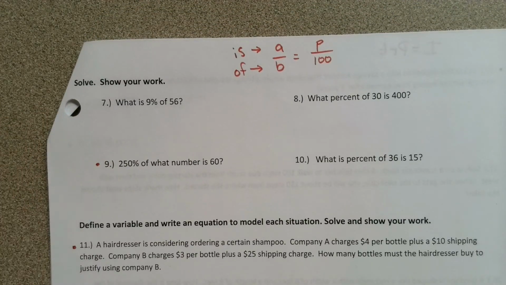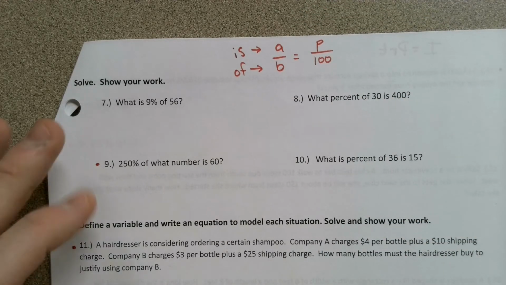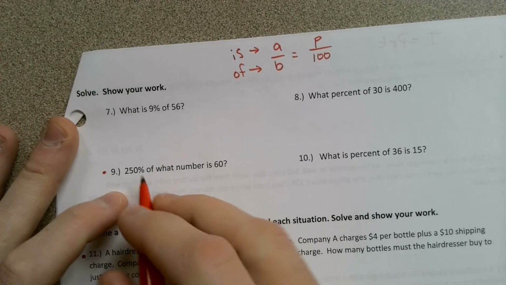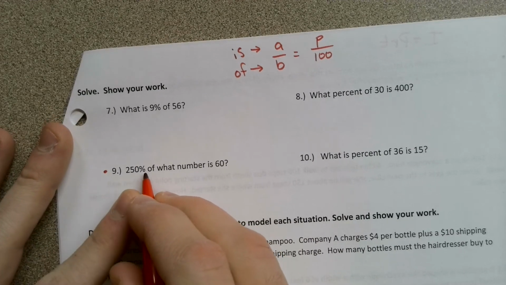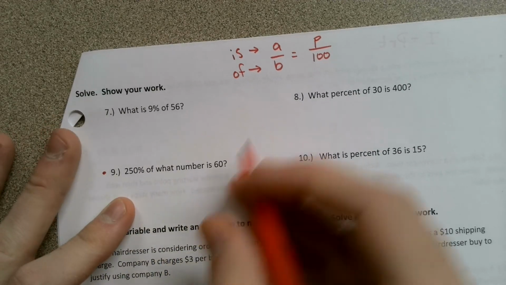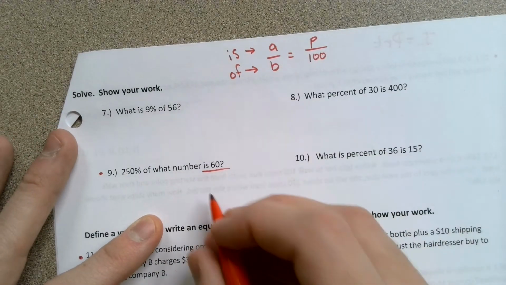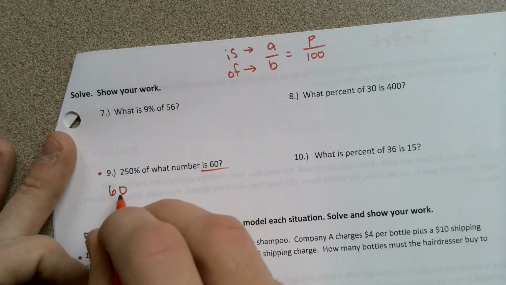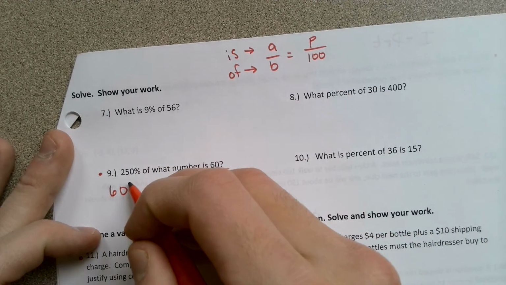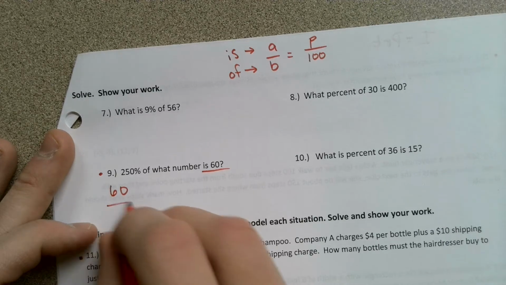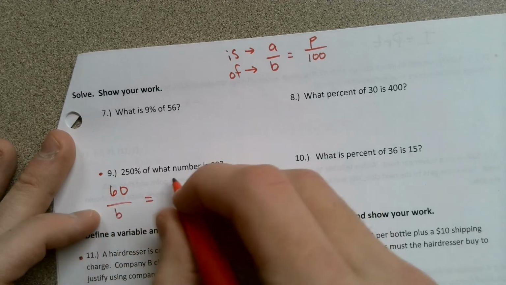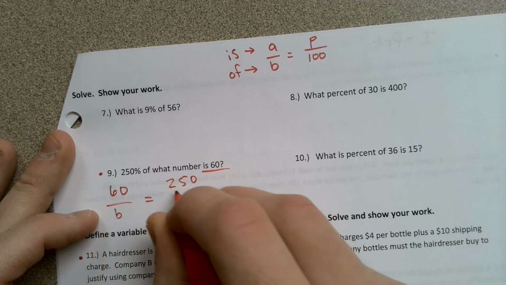Number 9, we're looking at some of our percentages. We have the is of. Worked on this last week. Let's crush it real quick. For this one, they give us 250% of what number is 60. So they tell us our is. So I'm going to plug that in for our is, 60 on top. And they tell us our percent. They already gave it to us right here, 250. So we're missing our of. So 60 over b equals, I'm going to plug that in for the percentage.